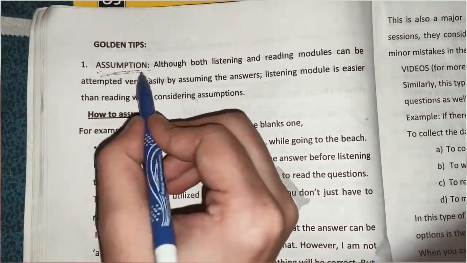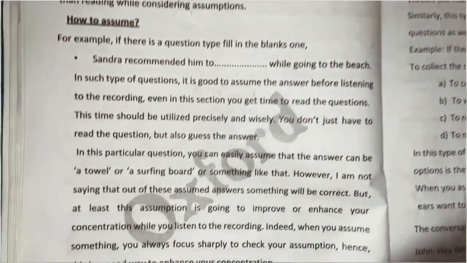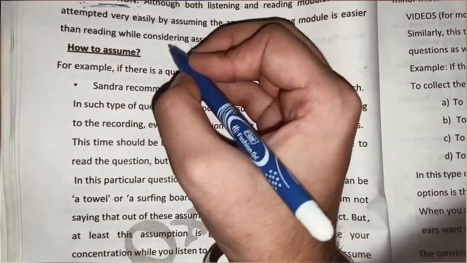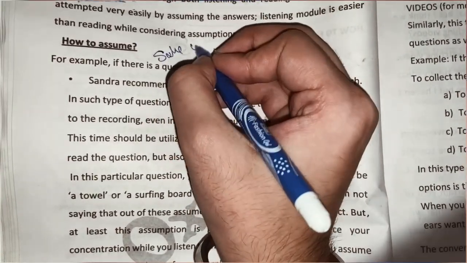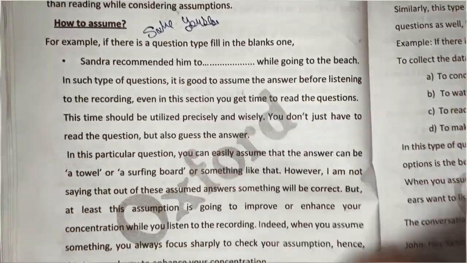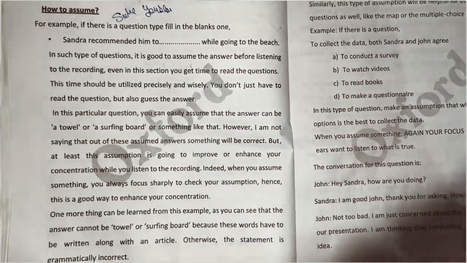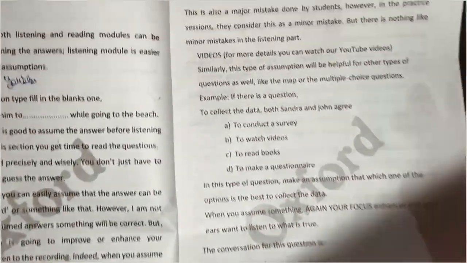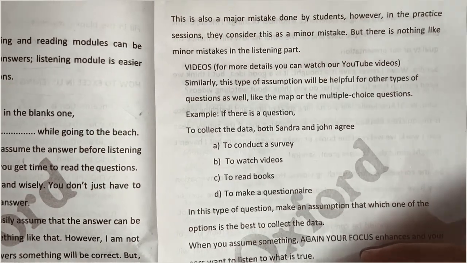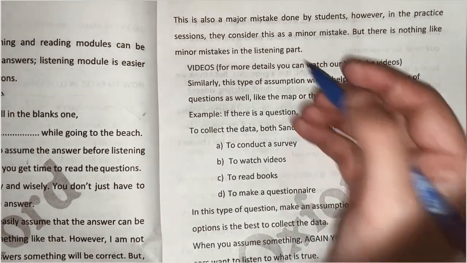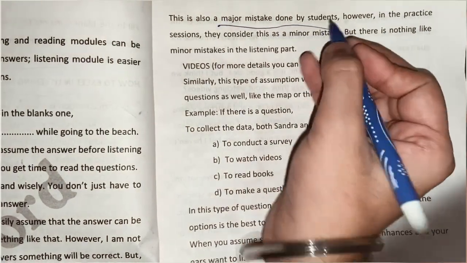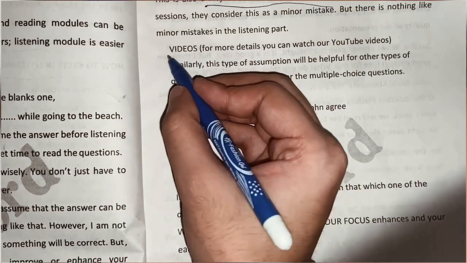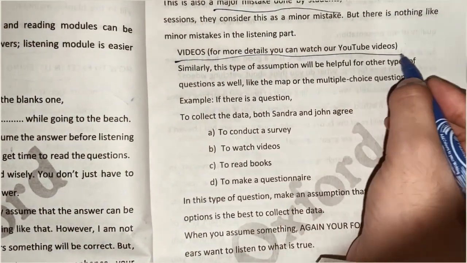Assumption. Although the listening and reading modules can be attempted very easily by assuming this, so how to assume? For example, if there is a question related to this, so how will you tackle this? So please solve it yourself. You can take a screenshot of this so that you can prepare it after the video is finished. This is also a major mistake done by the students. However, in the practice session, they consider this a normal minor mistake. But there is nothing like a minor mistake in the listening part. For more details you can watch our YouTube videos.